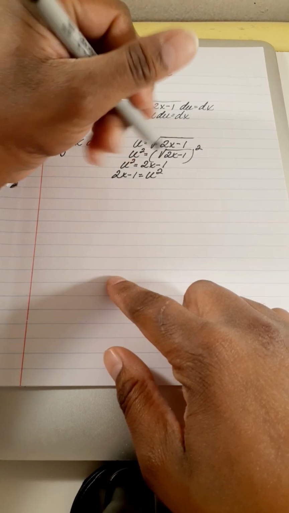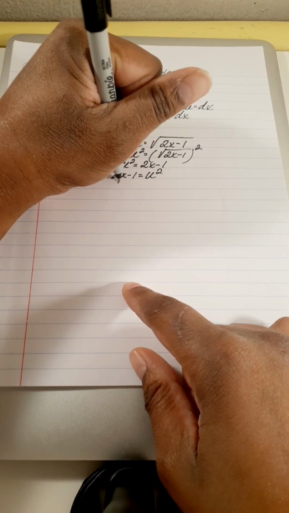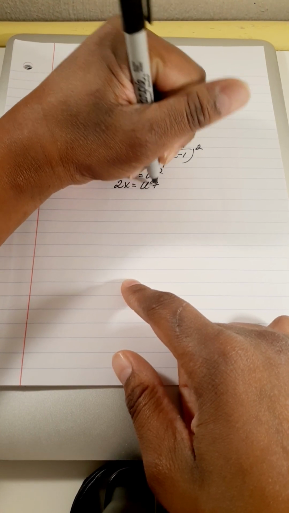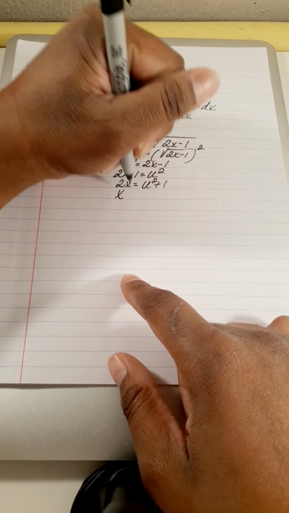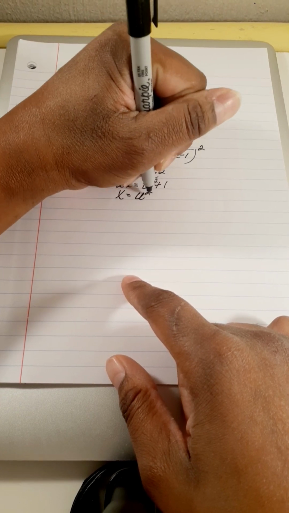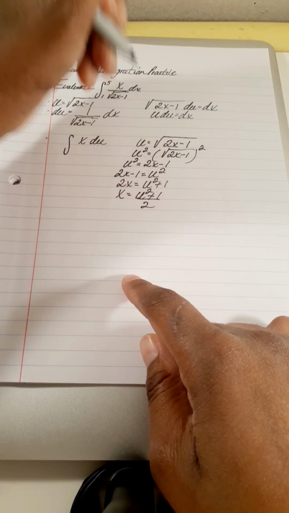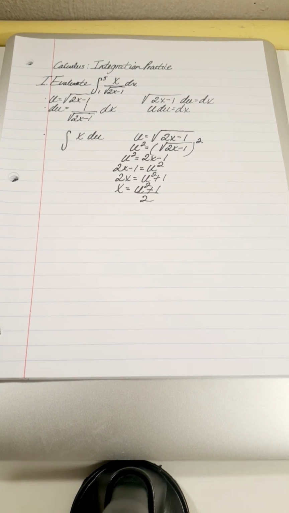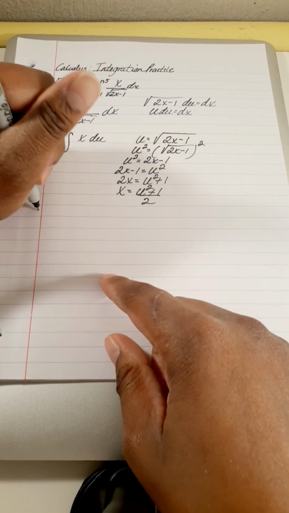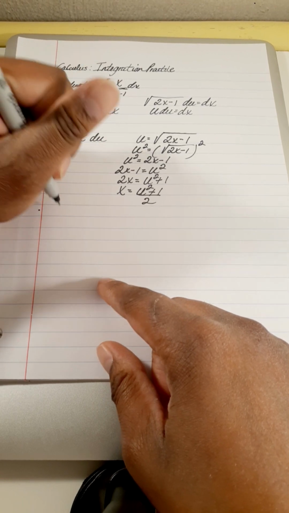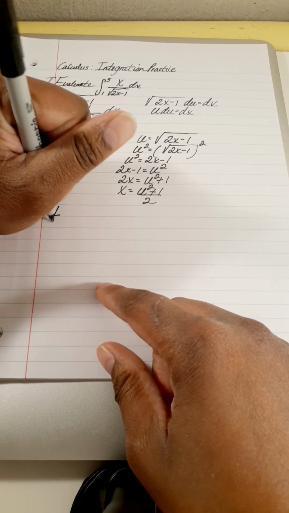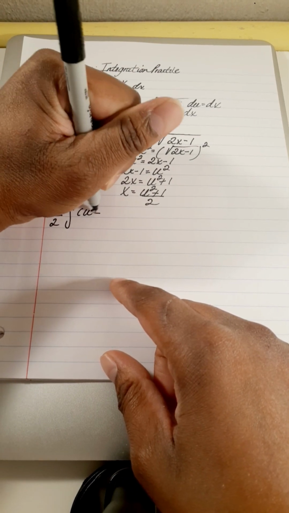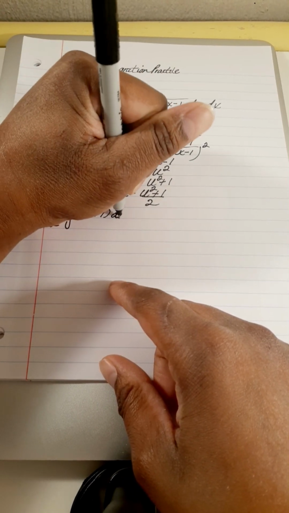So let's add 1 to both sides. We'll end up with 2x is equal to u squared plus 1. And now divide both sides by 2. We'll get x is equal to u squared plus 1 all over 2. So we solved that substitution for x, and now we can convert everything in terms of u. I'm going to pull out a 1/2, because that's just a constant, and then I'll have the integral of u squared plus 1 du.